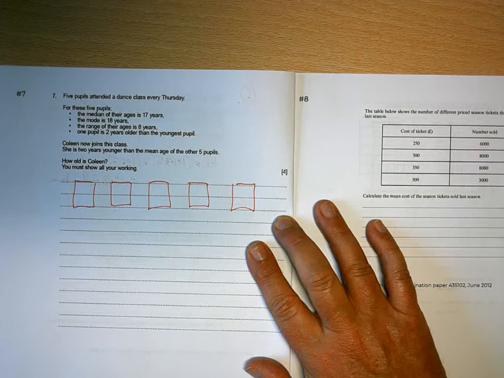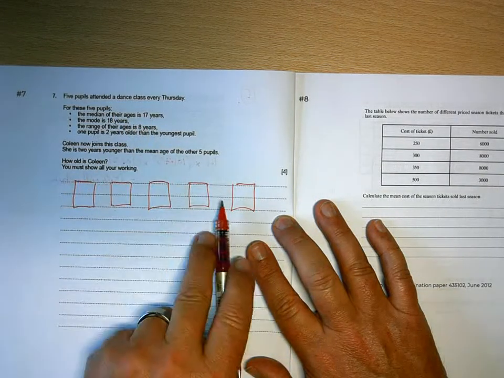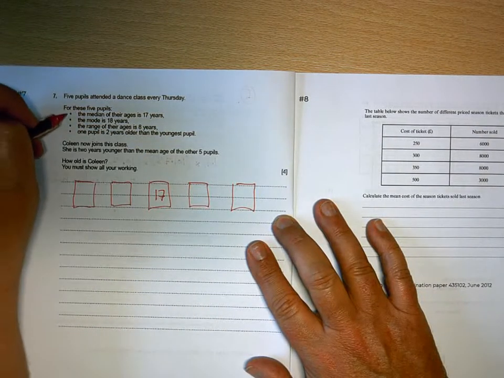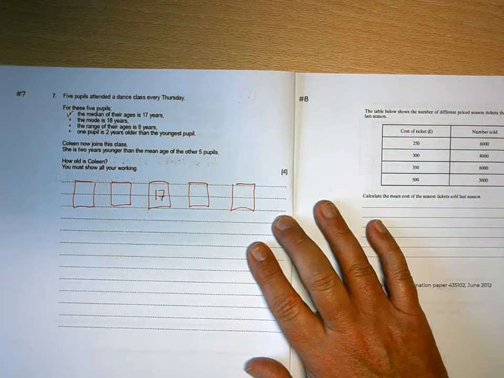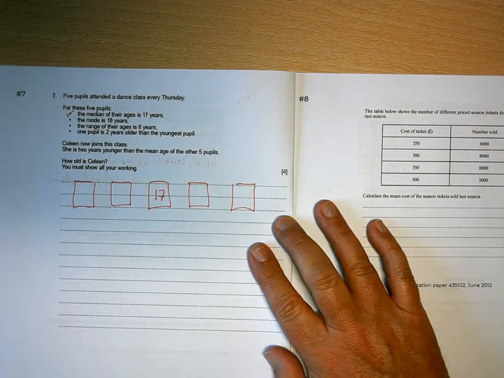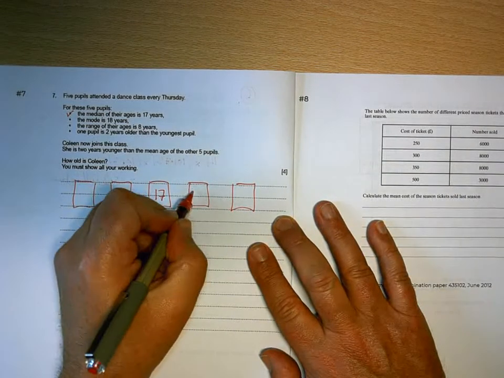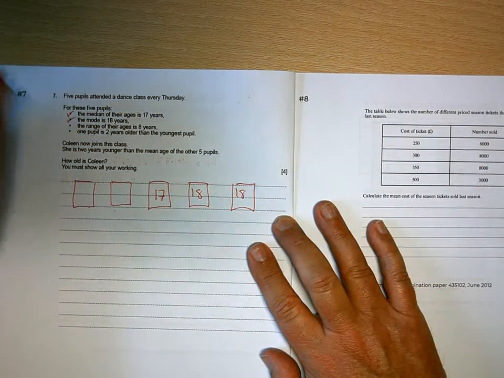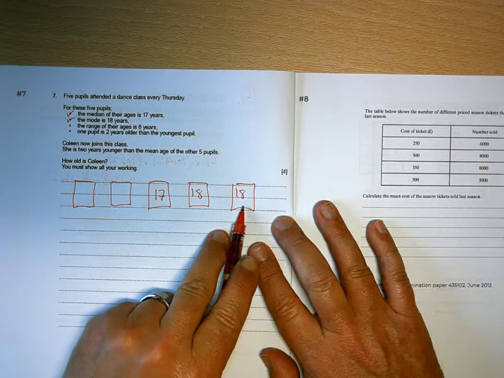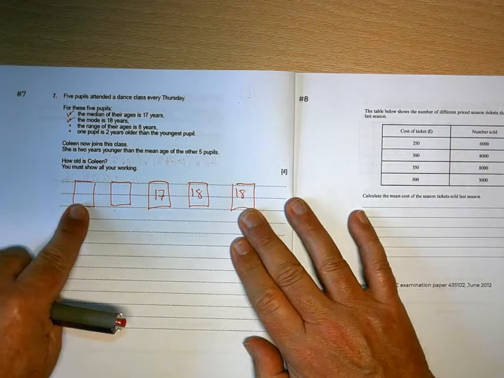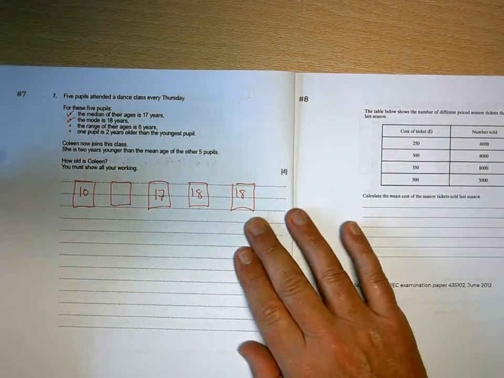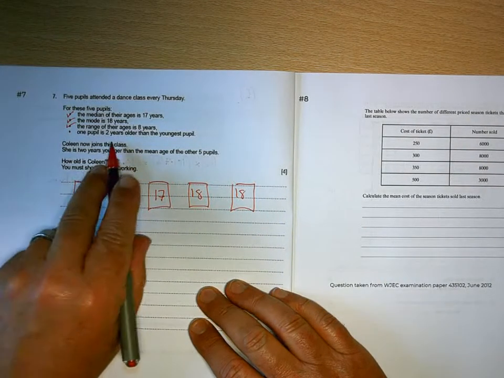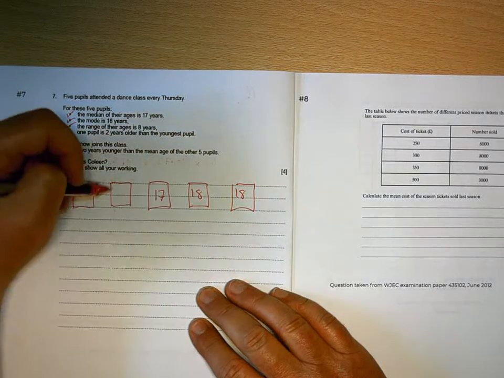So the median is 17, which means the middle age is 17. So I know that I can put 17 in there. Their mode is 18. So that means there's more 18-year-olds than any other, which means both of those must be 18. The range of their ages is 8. So the gap between the oldest person and the youngest person is 8, which means the youngest person must be 10. And one pupil is 2 years older than the youngest, so that person must be 12.